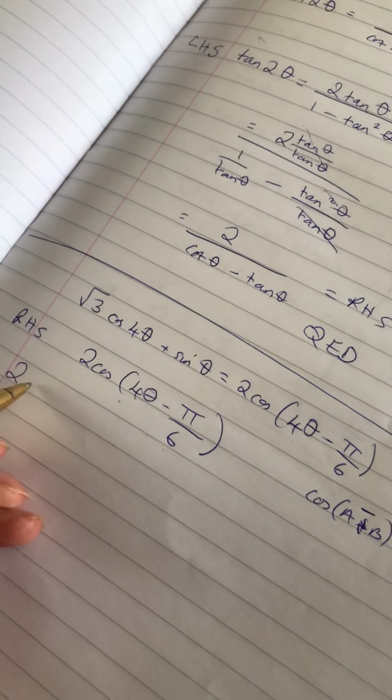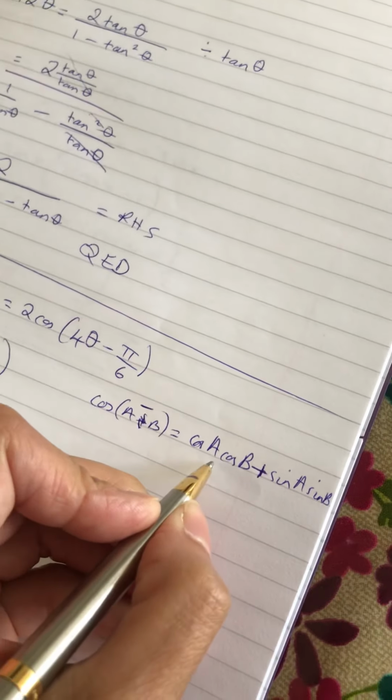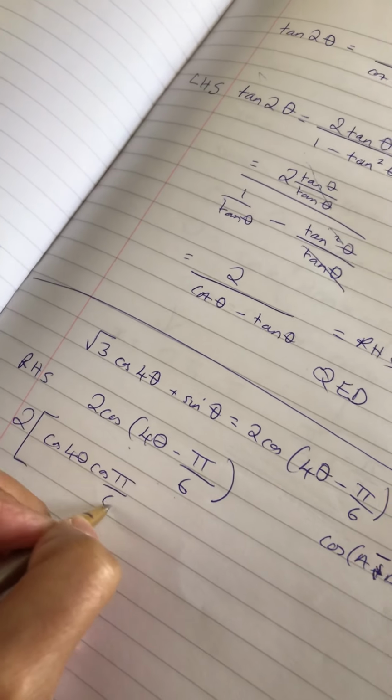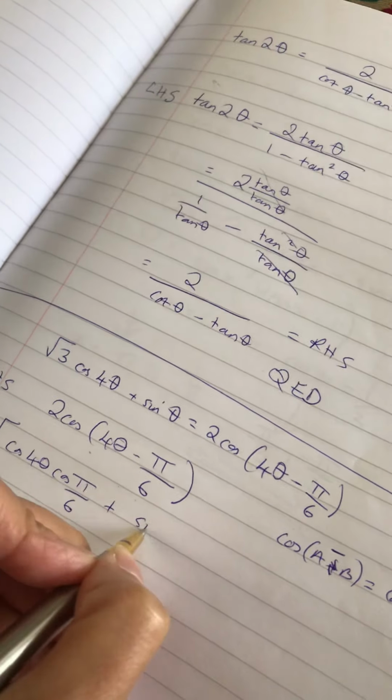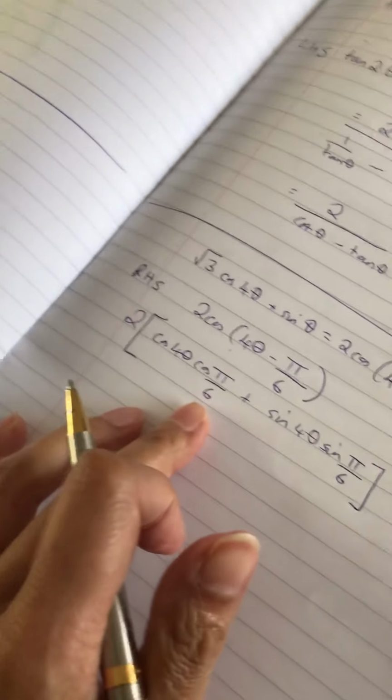Okay, so let's put it all in. So I've got 2, and then I'm just going to draw my brackets. So it's going to be cos 4 theta, cos pi by 6, plus sine 4 theta, sine pi by 6. Close your bracket. Now if you type in cos of pi by 6 into your calculator, I think you get root 3 over 2.